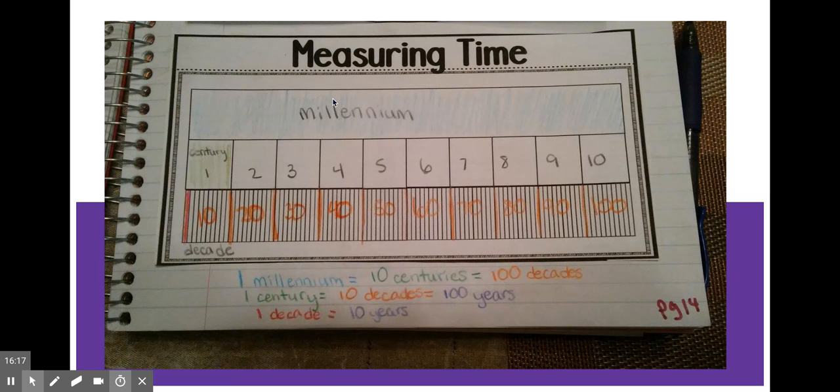All right, so now that you have your answers to the foldable above, let's talk about measuring time. This is kind of like our time ruler, if we were going to measure time. 1 millennium here is worth 10 centuries. And each century, so here's century 1, each century holds 10 decades.